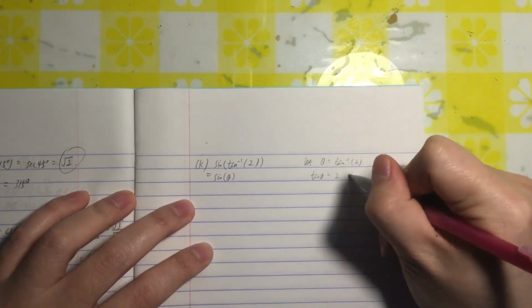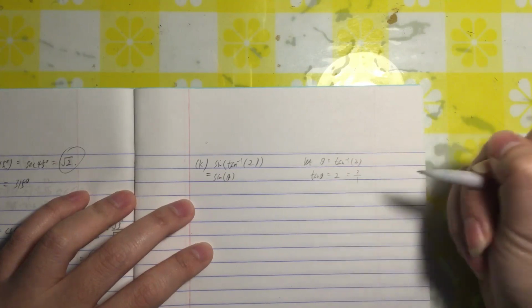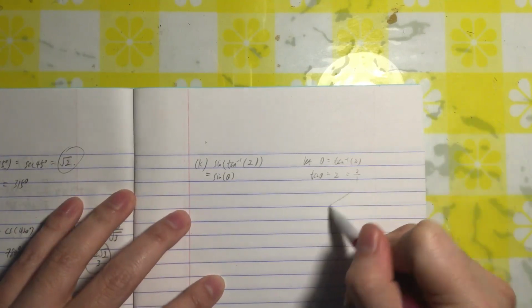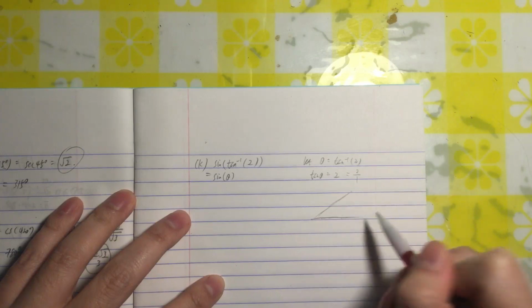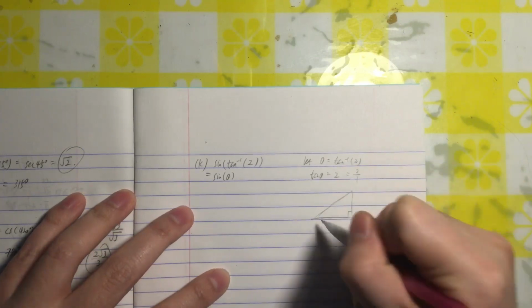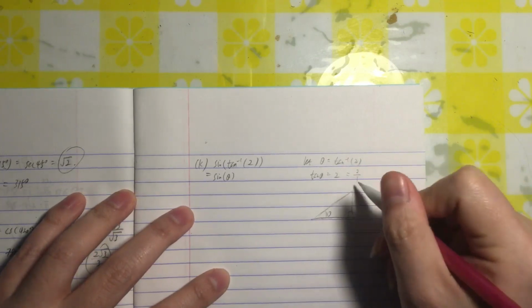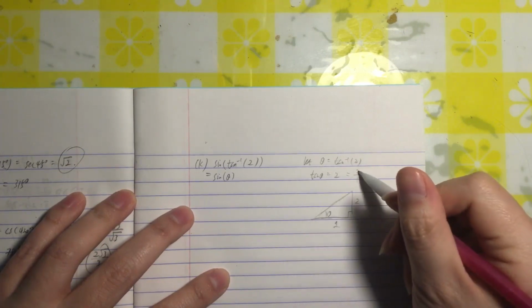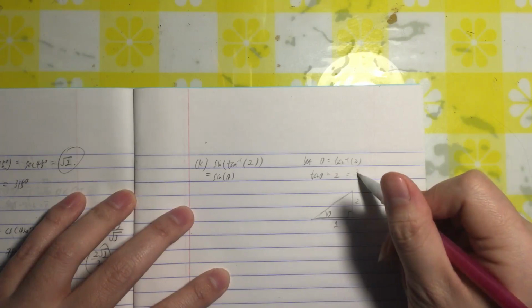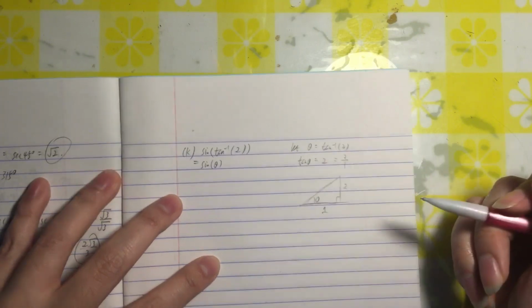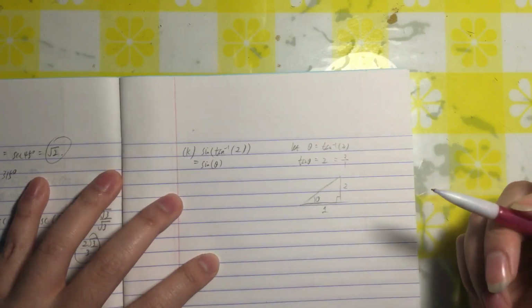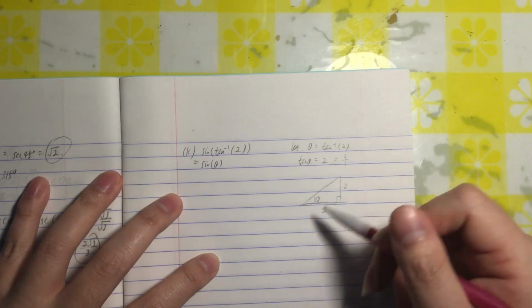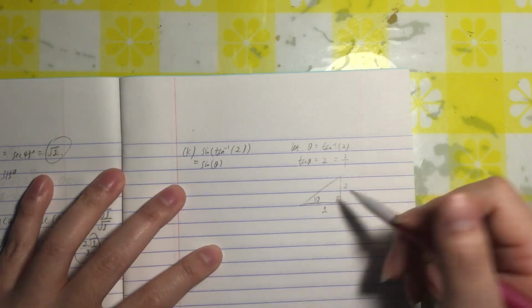And we know that number 2 can be rewritten as 2 over 1. If we draw a triangle for angle theta, tangent is always opposite over adjacent. So 2 is the opposite, 1 is the adjacent. One side is missing here. For the missing side, we can use Pythagorean theorem.